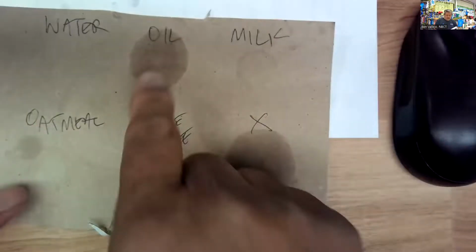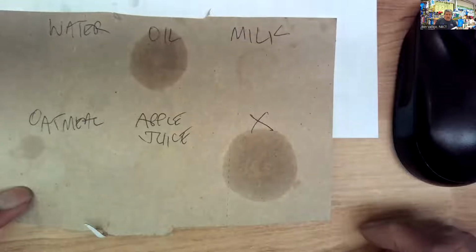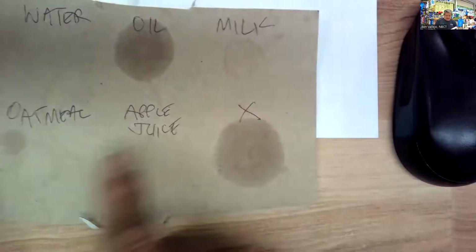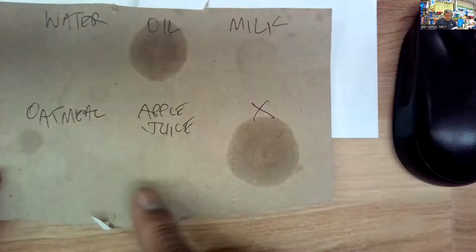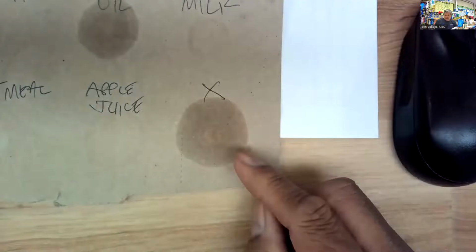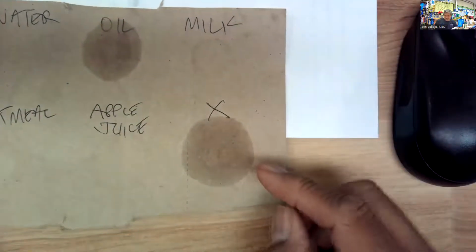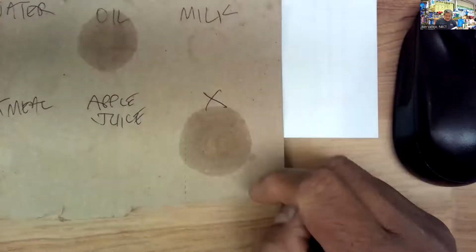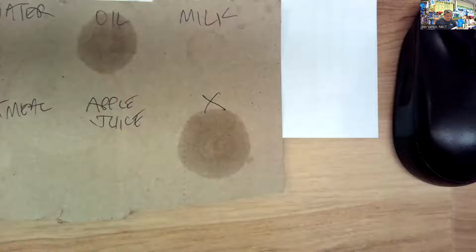that definitely the oil had a translucent grease spot, as well as the X. Water, milk, oatmeal, juice, they do not have a translucent spot. It completely dried out. And this X right here means that in my particular mix of X today, the oil can be found as part of the unknown X. All right.